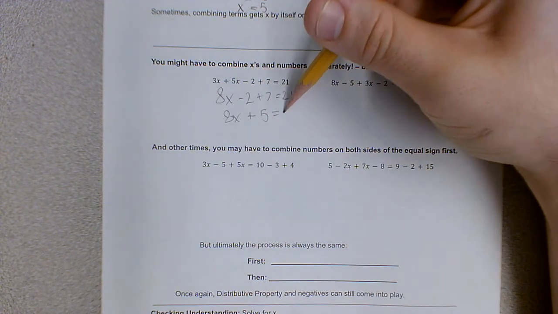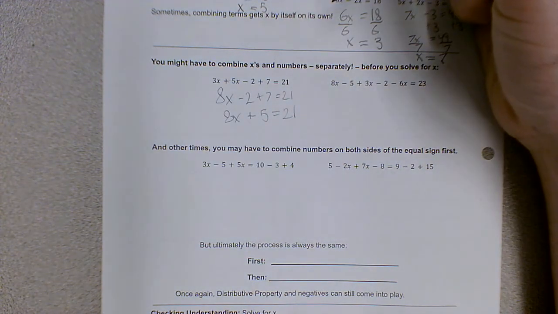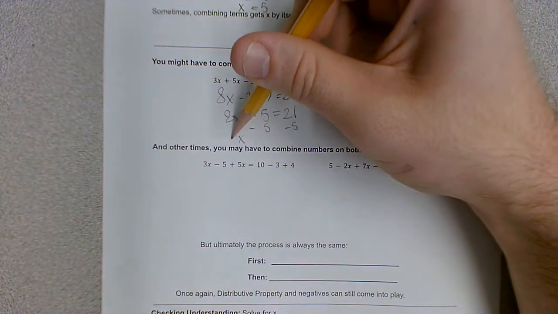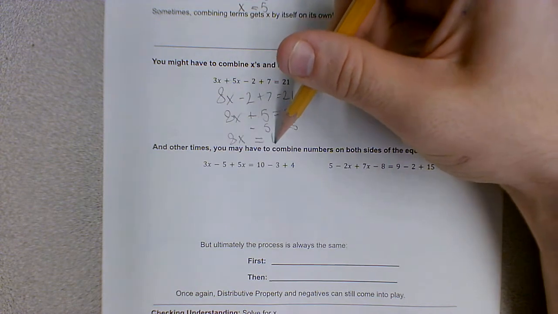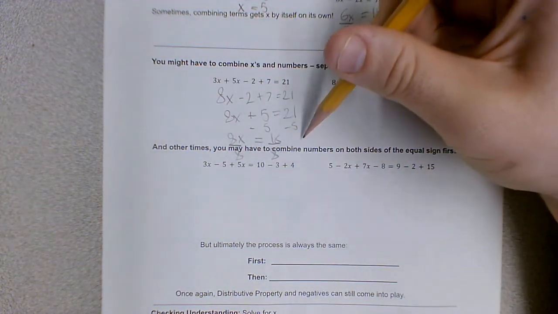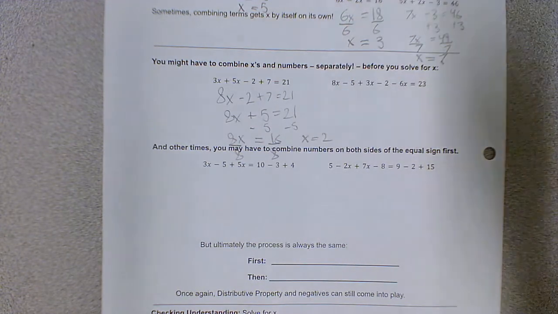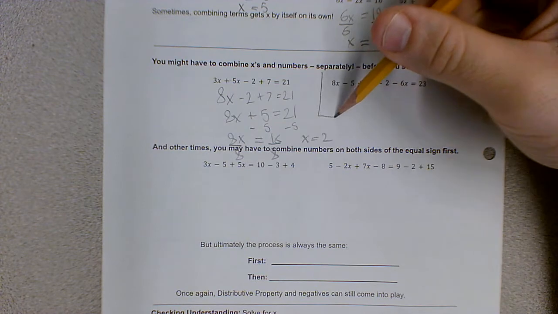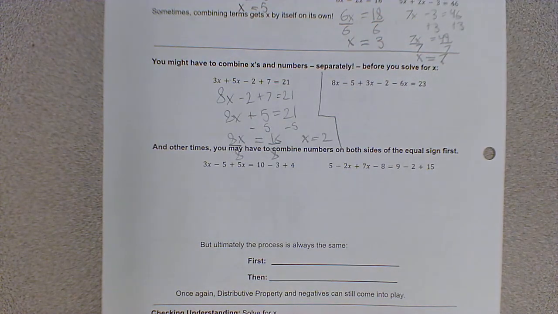equals 21. Now it's just a regular 2-step. I subtract 5 from both sides. I get 8x equals 16. Then I want to divide both sides by 8. And I will find that x equals 2. Now, I'm going to let you try the second question on the right. Go ahead and pause and see if you can get an answer.